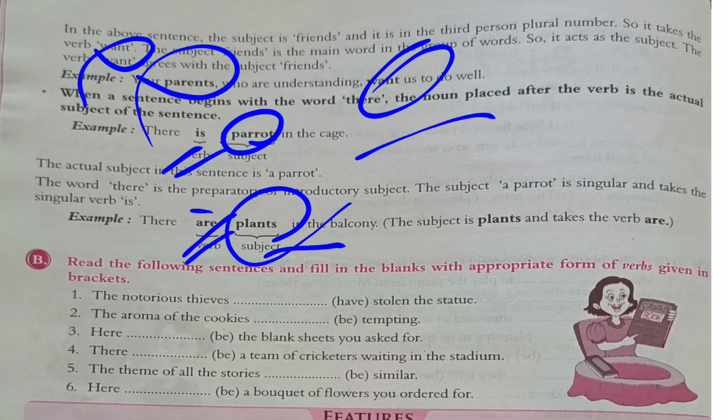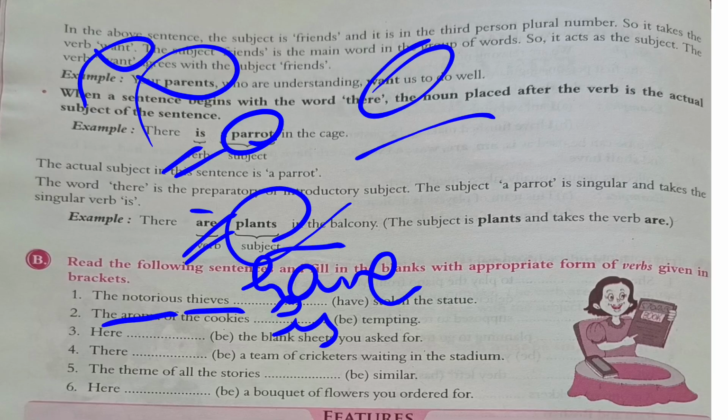Now the notorious thief. So it is given in plural form, so we will use here have. The notorious thieves have stolen the statue. Second, the aroma of the cookies. Aroma is singular form, so we will use here is. यहाँ पे blank sheets जो है वो plural form में है, तो हम यहाँ पे are का use करेंगे. Here are the blank sheets you asked for.